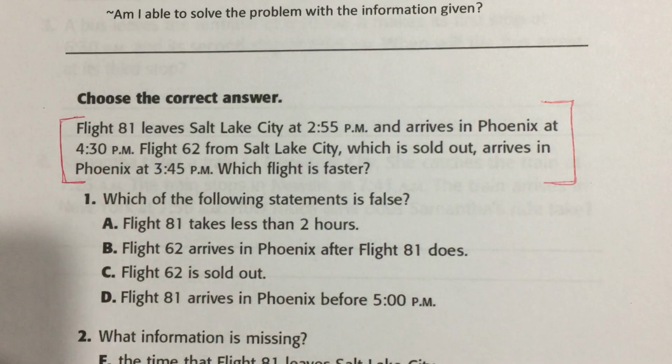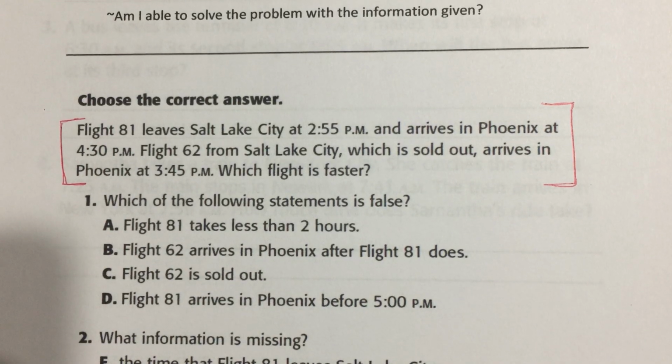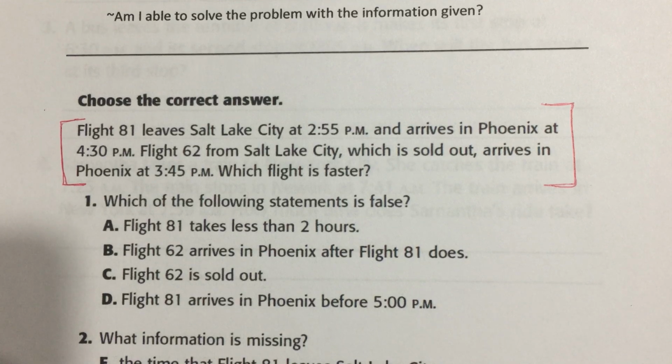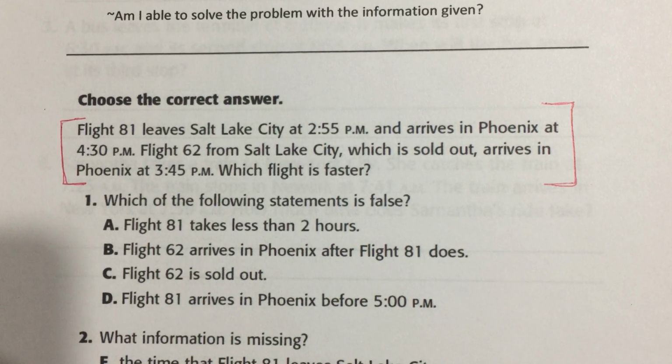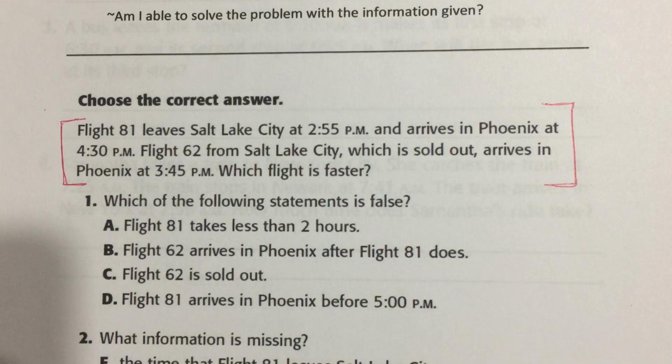So, Flight 81 leaves Salt Lake City at 2:55 p.m. and arrives in Phoenix at 4:30 p.m. Flight 62 from Salt Lake City, which is sold out, arrives in Phoenix at 3:45 p.m. Which flight is faster?